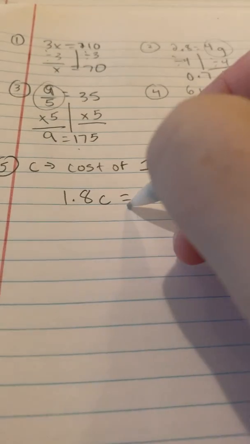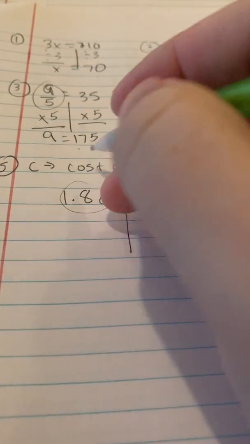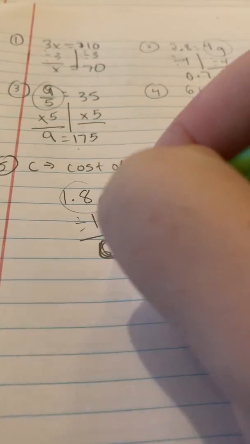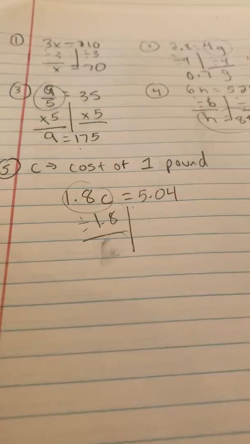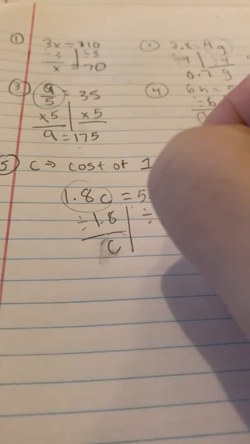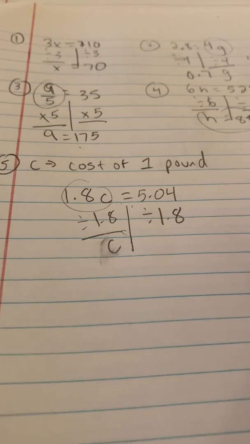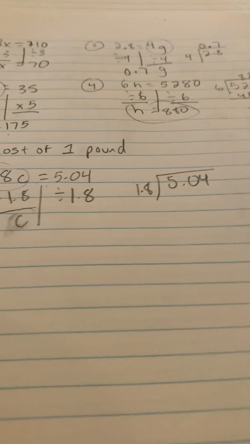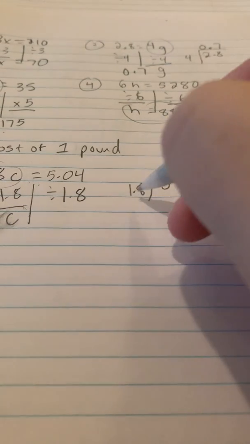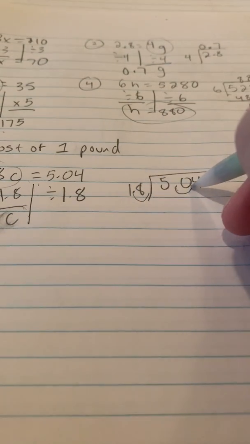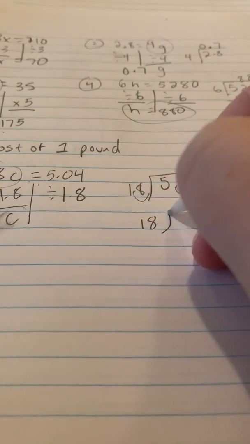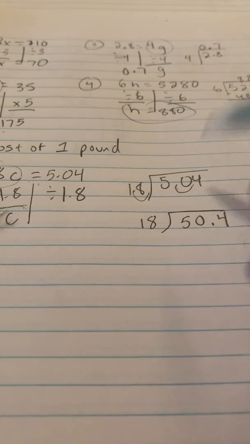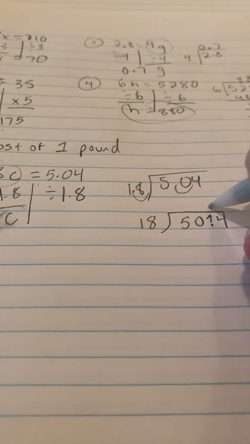To solve this, I do the same thing I did before. Draw my line. This is multiplication. Inverse of multiplication is division. I'm left with C. Let's erase that and write it a little less sloppy. C. I have to now divide this side by 1.8. 5.04 divided by 1.8. Oh, can't do that. Cannot have my decimal in my divisor. So I'm going to move it once here and move it once here, which gives me 18 into 50.4. When I do that, first step is to bring up my decimal.